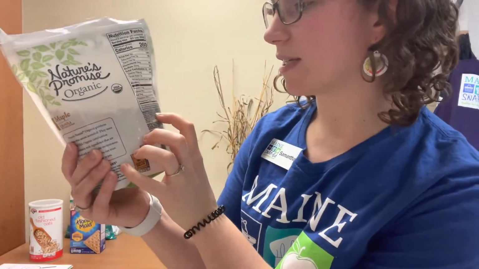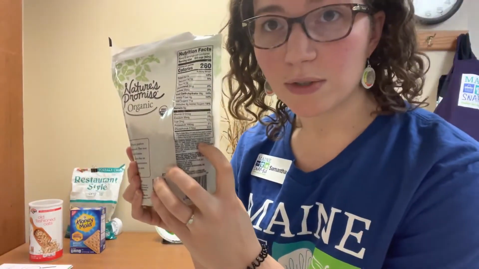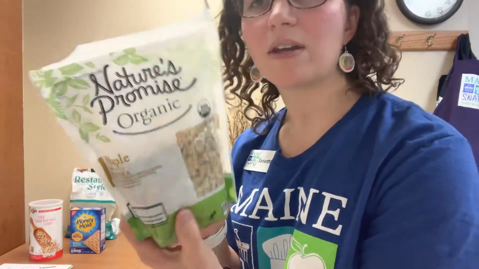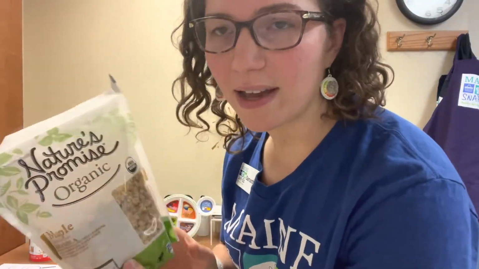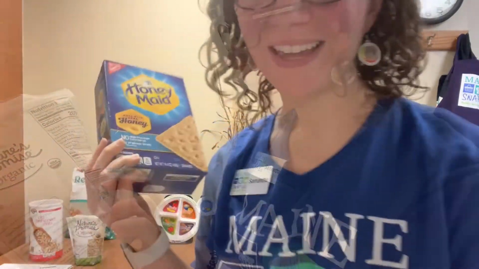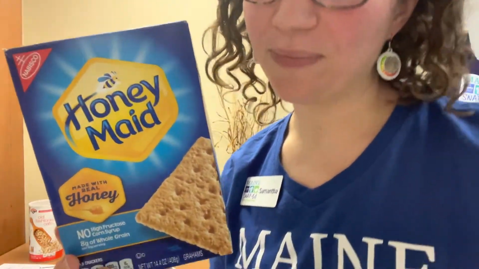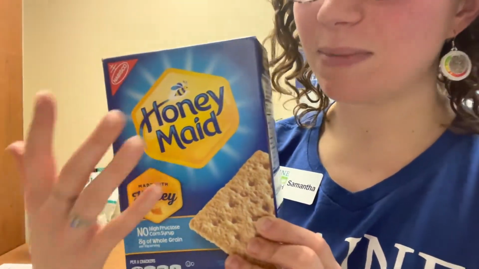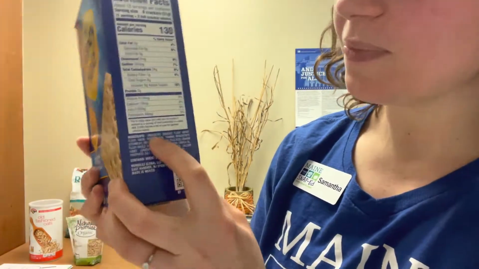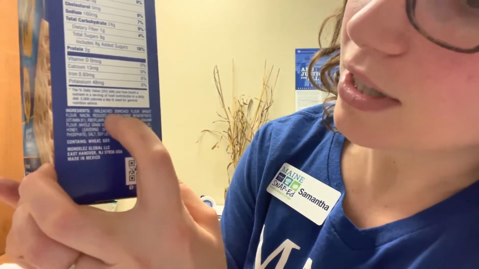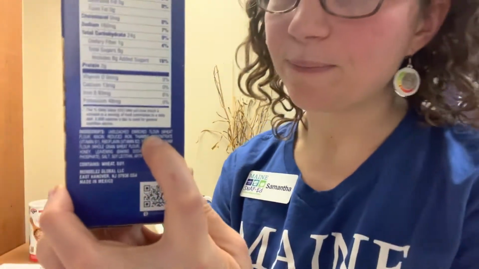My first ingredient is whole grain rolled oats. They don't have to be organic. This is just the kind that I have today. I have an example of an enriched grain too. These are graham crackers. It doesn't have to be this brand, it's just what I have. And I can tell that it's a refined grain and not a whole grain because the first ingredient is unbleached enriched flour.